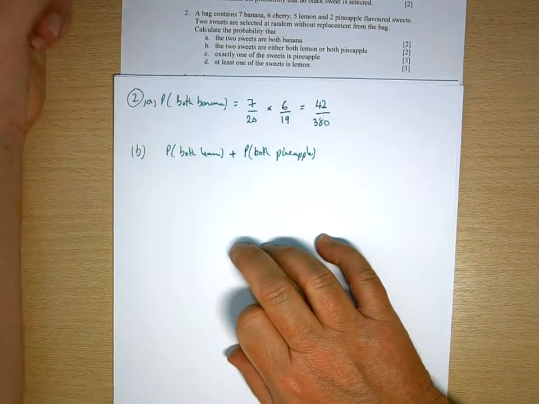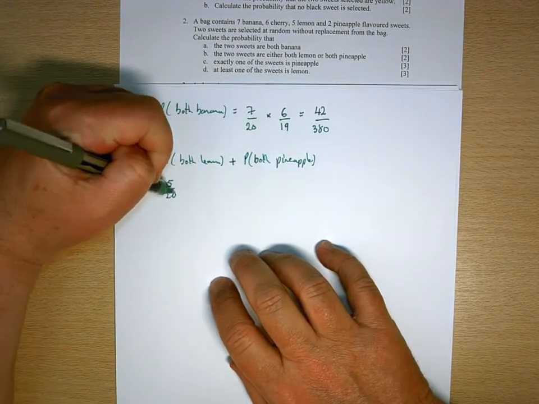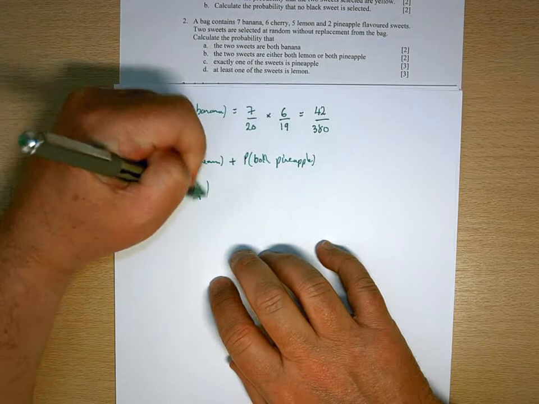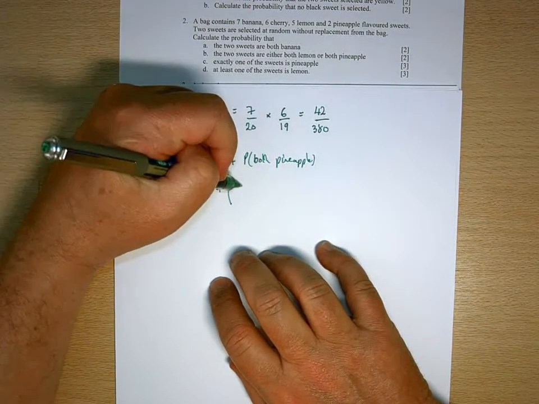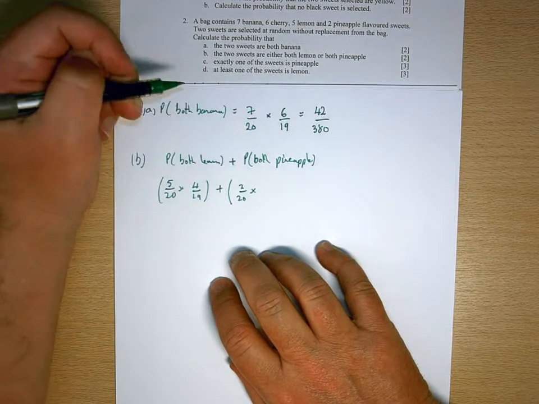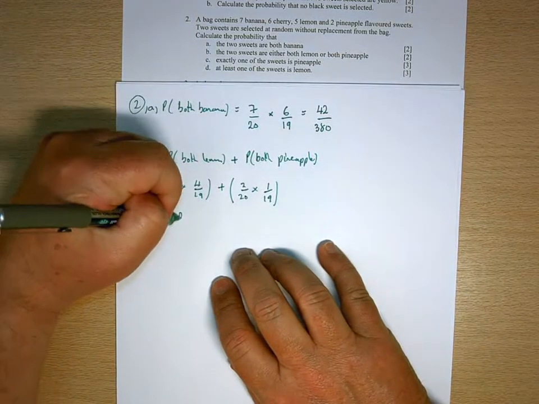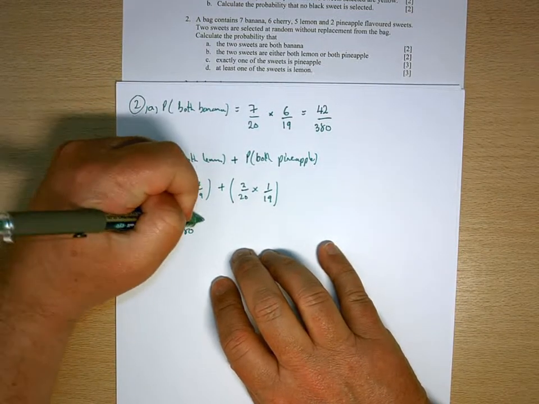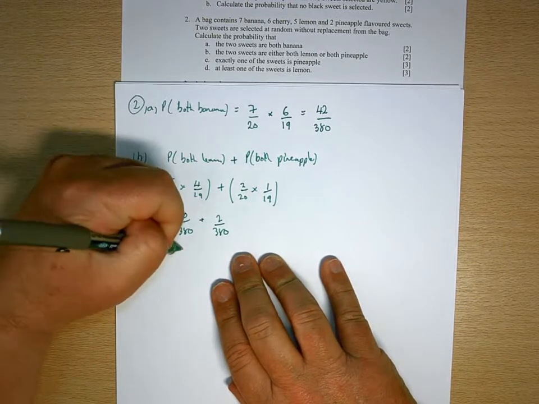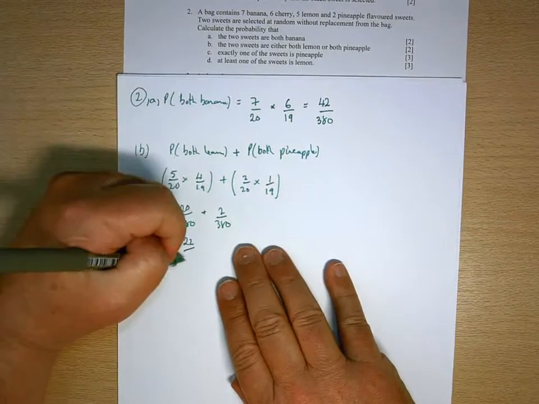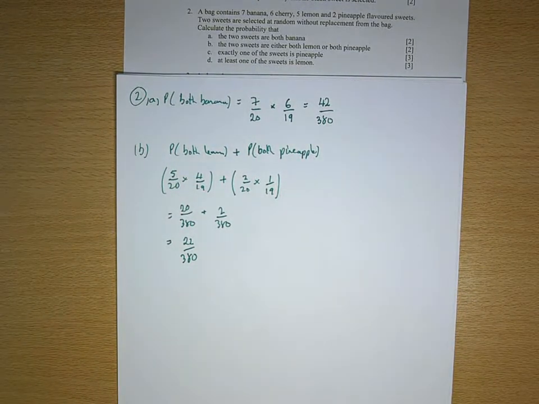So both lemon will be 5 out of 20 times 4 out of 19, or both pineapple 2 out of 20 times 1 out of 19. So that's 20 out of 380 plus 2 out of 380, which is 22 out of 380.